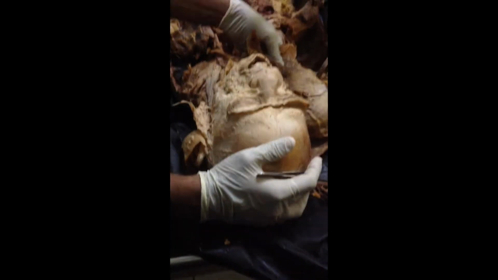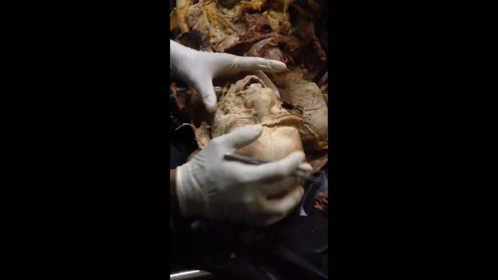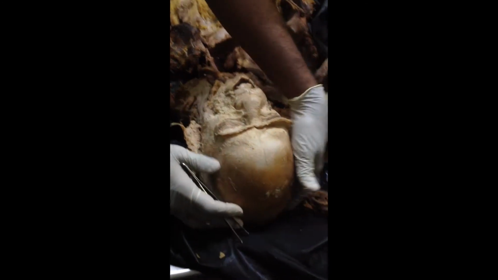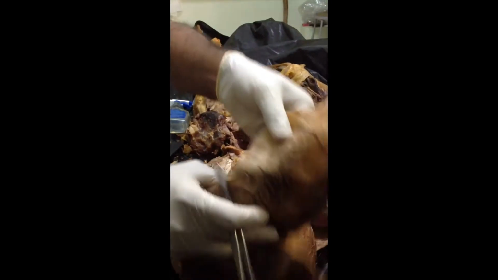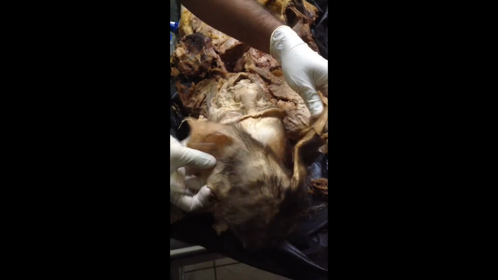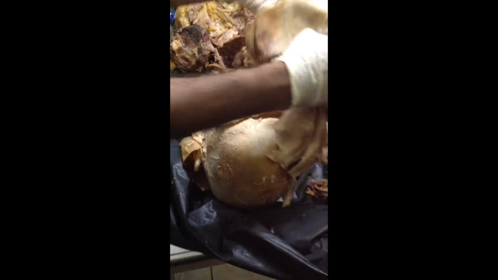So those are the structures. What are the important structures we are able to see? We see here, and we see the balance in the class. So the scalp, I remove it. You can see here, this is the scalp. So we can remove the scalp here. So we can see the structures.